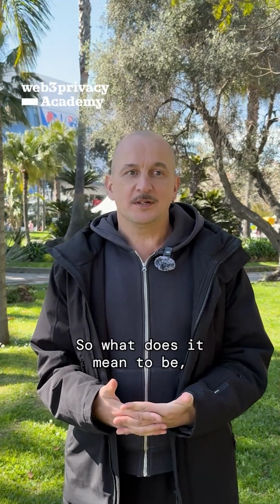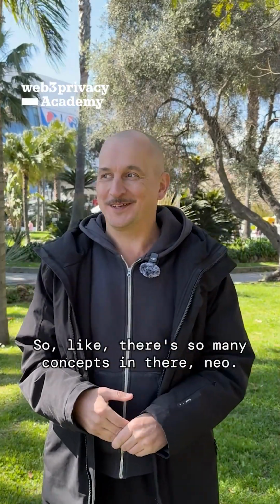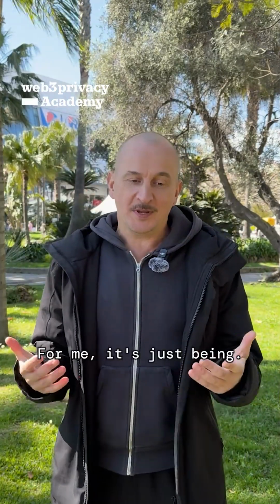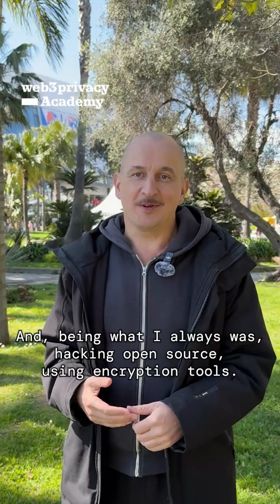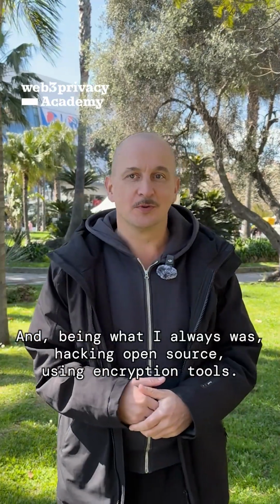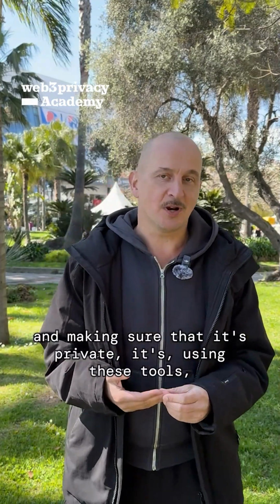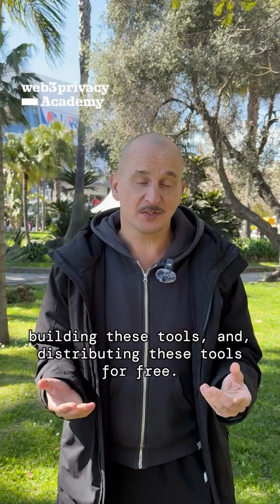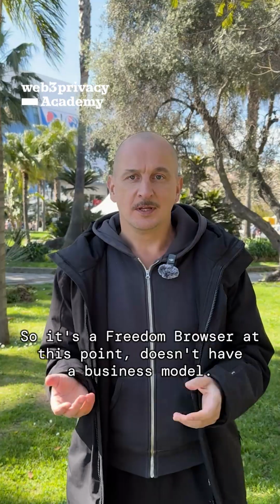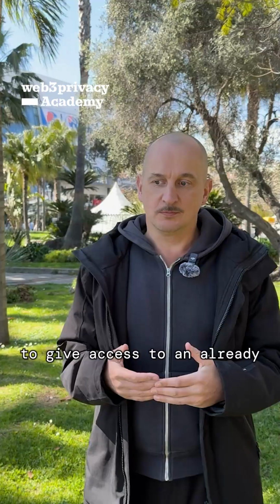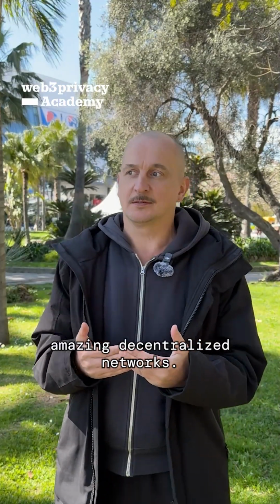So what does it mean to be a neo-cypherpunk today? For me, it's a loaded term. There are so many concepts in there: Neo, like the new thing, and ciphering. For me, it's just being what I always was: hacking, open source, using encryption tools. Now, as a relatively new addition, using cryptocurrency and making sure that it's private. It's using these tools, building these tools, and distributing these tools for free. So also Freedom Browser at this point doesn't have a business model, and it's not really a company. It's a project around an idea that needs to exist in the world to give access to already amazing decentralized networks.